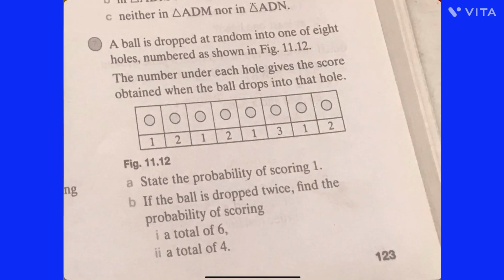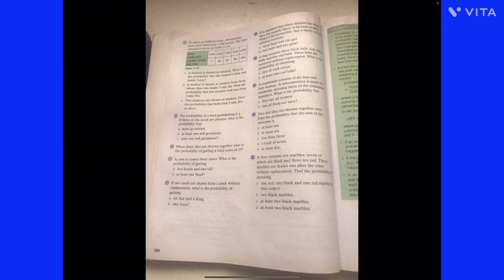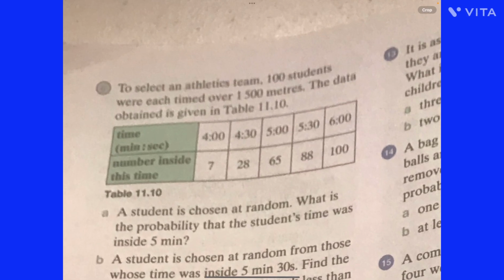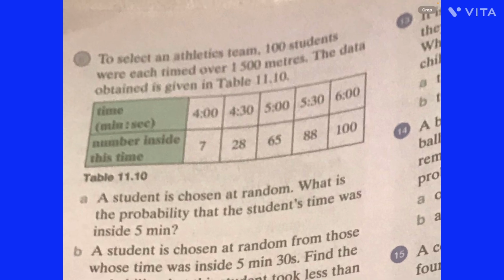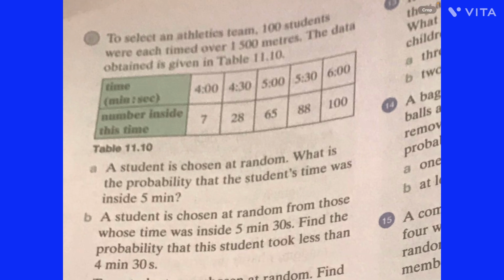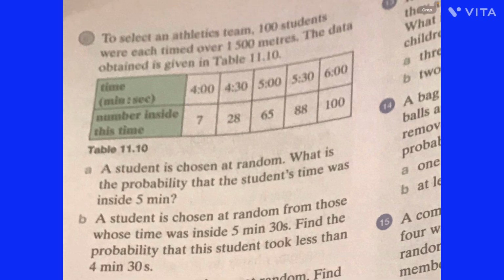This one is about a race. It says, to select an athlete's team, 100 students were each timed over 1,500 meters. The data obtained is given in table 11.10. A student is chosen at random. What's the probability that the student's time was inside 5 minutes? Inside 5 minutes means less than or equal to 5 minutes.